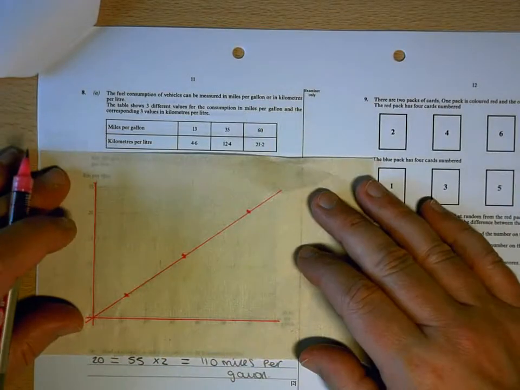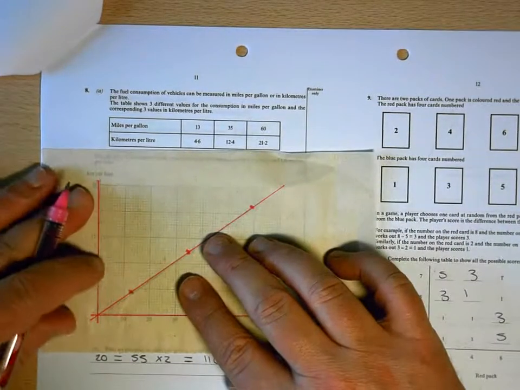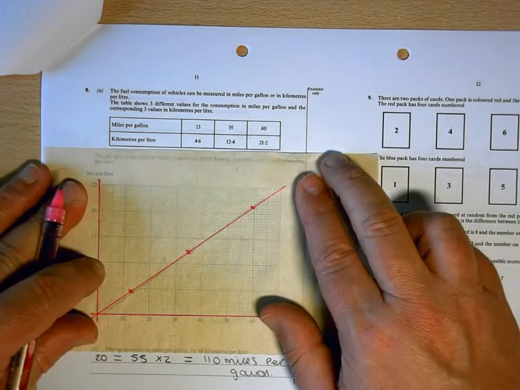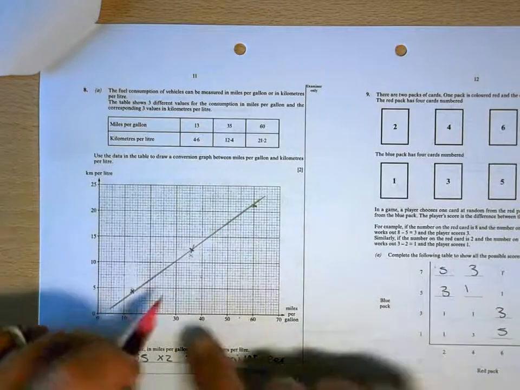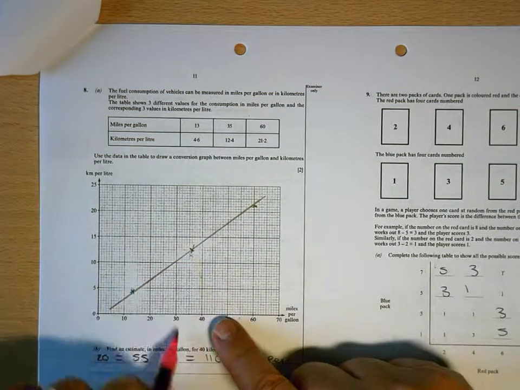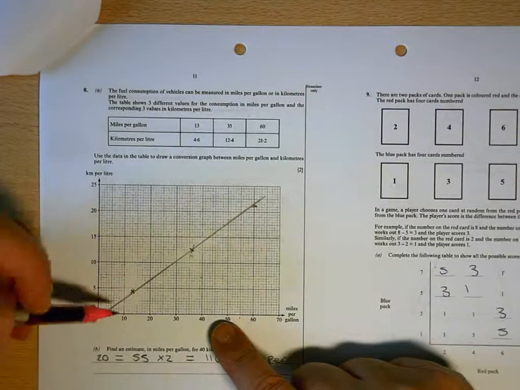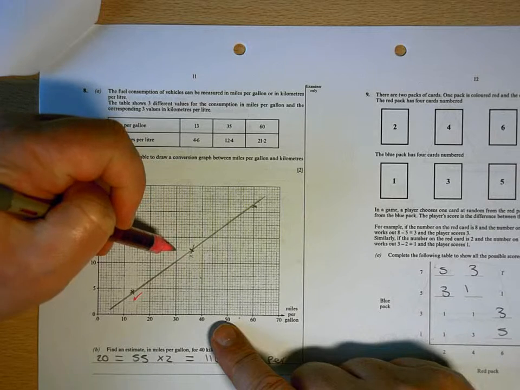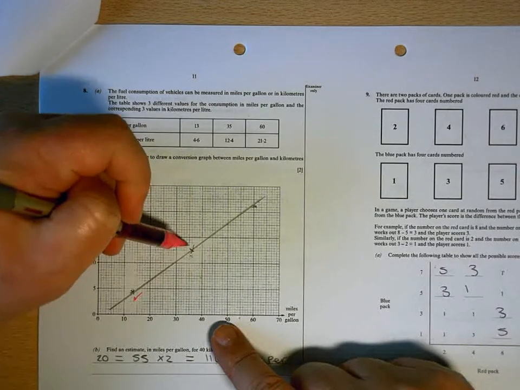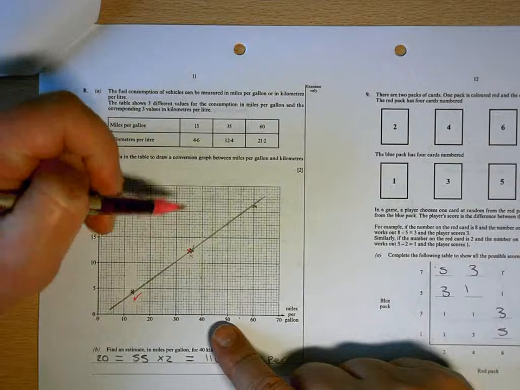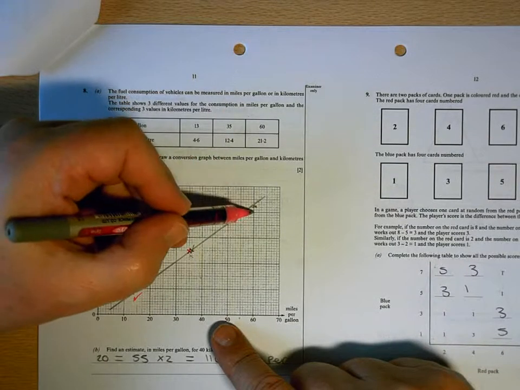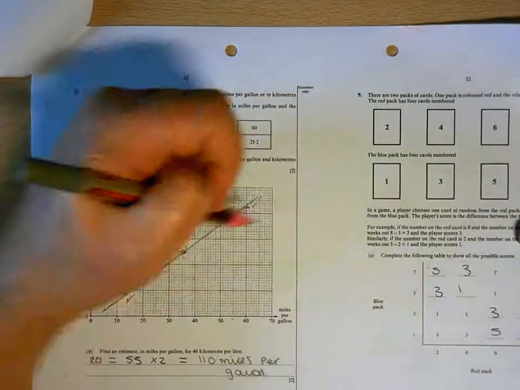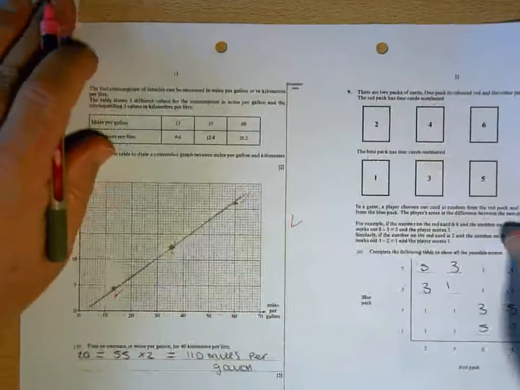Okay, so for this question, it's slightly in the wrong place. That one's okay. That one, 35, is there. And that one is 60 and it's 21.2. That one's correct. They're close enough for you to get the mark for that, and you've drawn the line, so you get 2 marks for that.